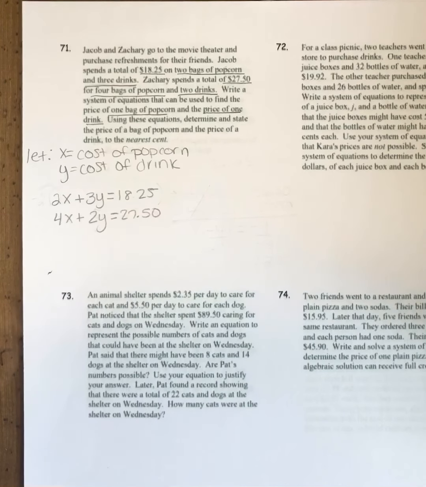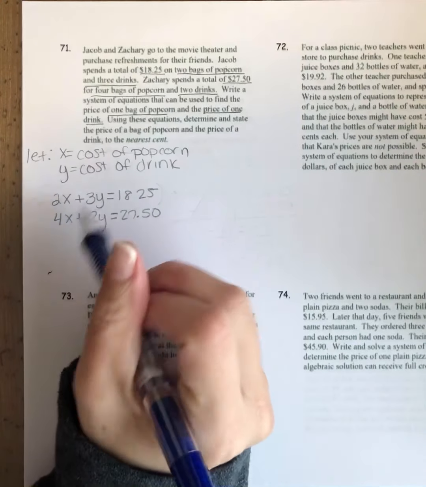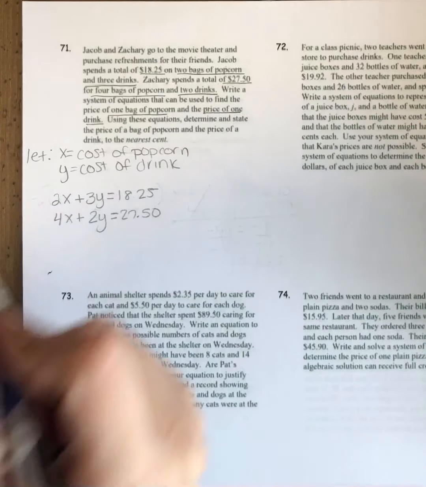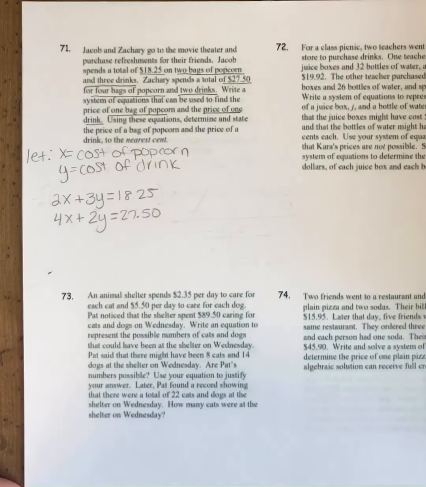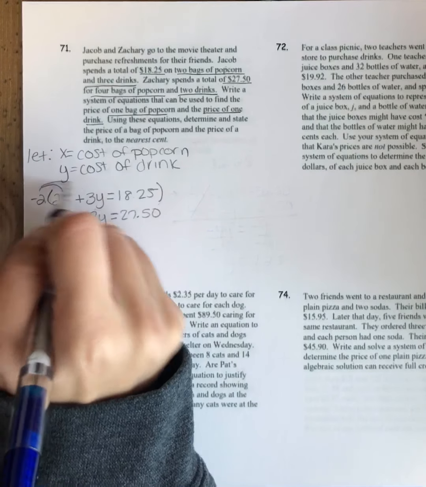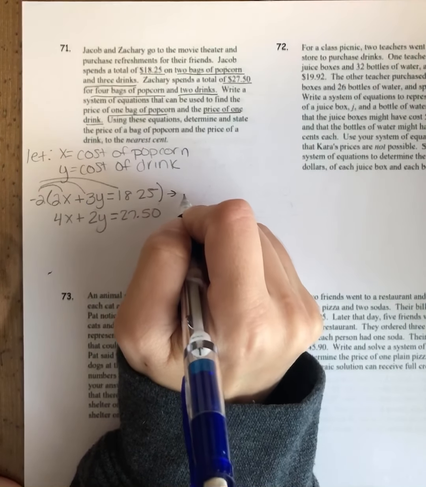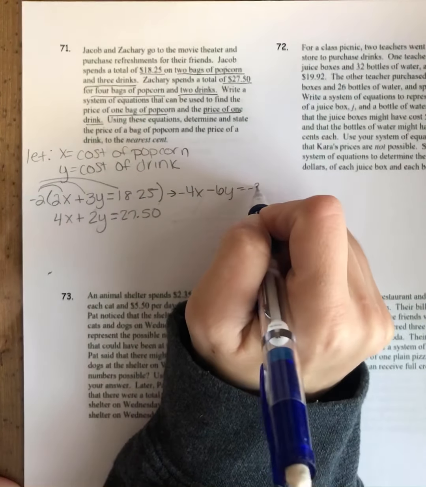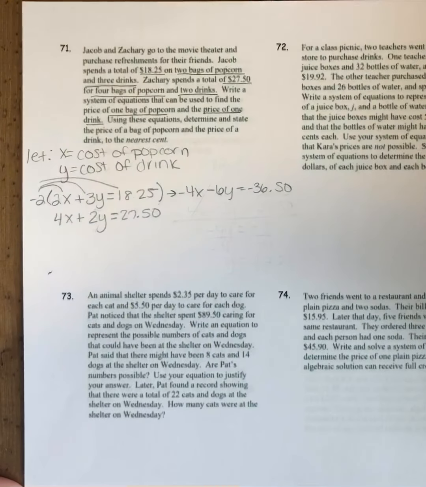Now it's a system of equations, so we either have to use substitution or elimination to solve it. Either one will work, but a lot of times these ones are best set up for elimination. When you have the numbers and the letters all lined up like that, we are best set up for elimination. Remember, with elimination, you just want to multiply one or both to get the same number, but different signs. So if I multiply this whole equation by -2, I get -4x minus 6y equals -3650, and you can do that right in your calculator.